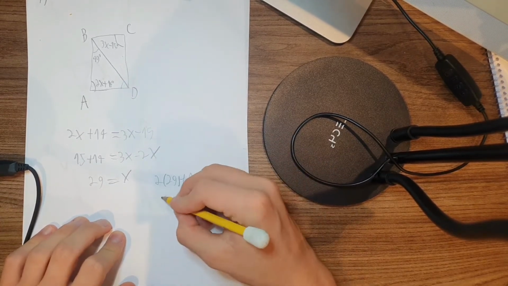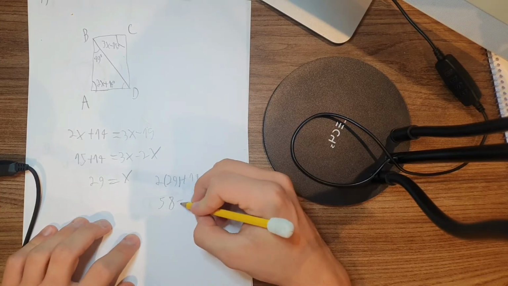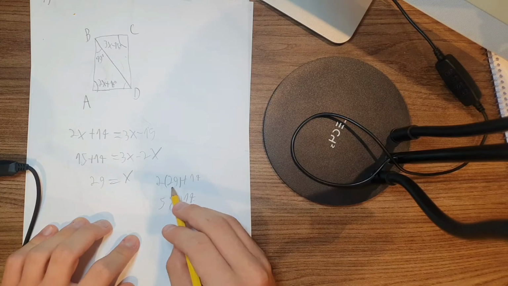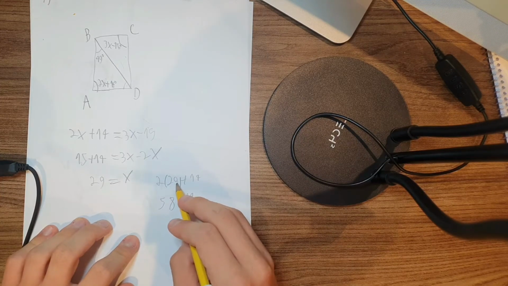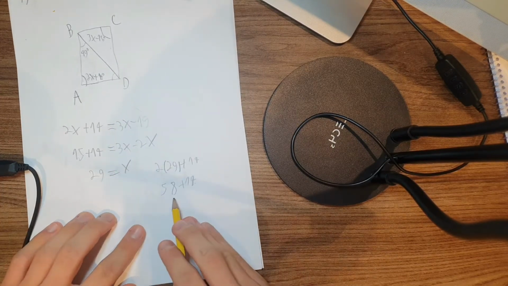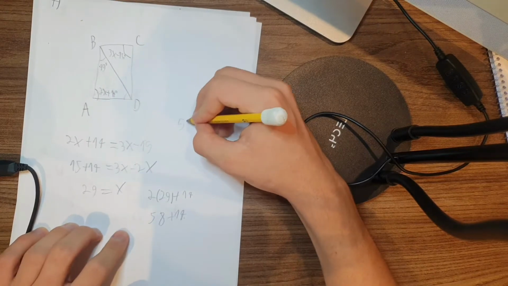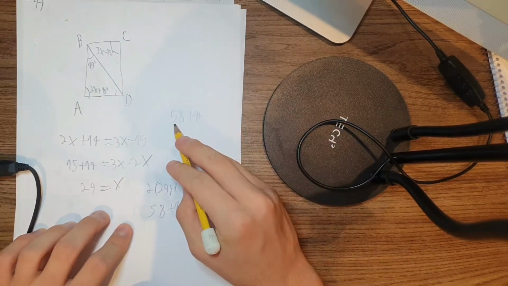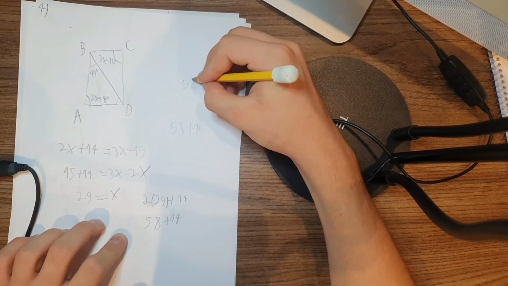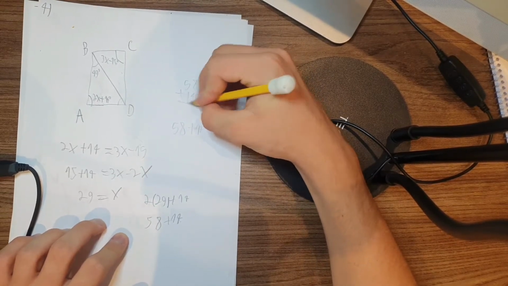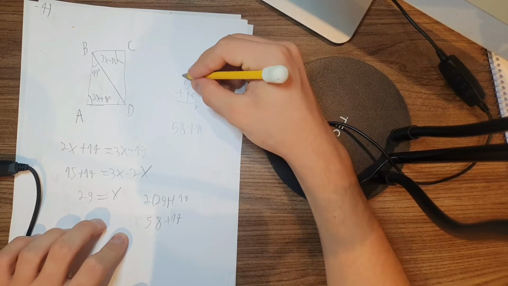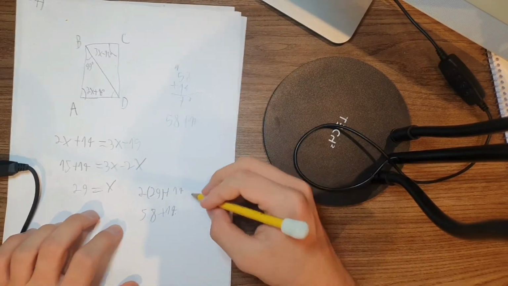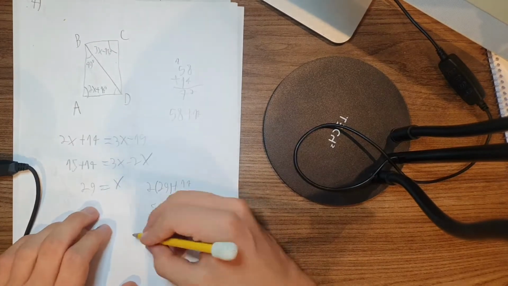So that's going to be 58 plus 14. 58 plus 14, this and this is 12. This is 6, but plus 1, 72. Okay, so we know that angle A is 72.